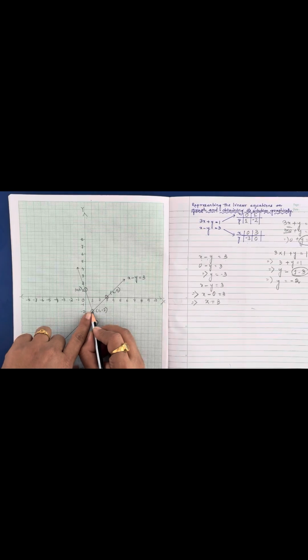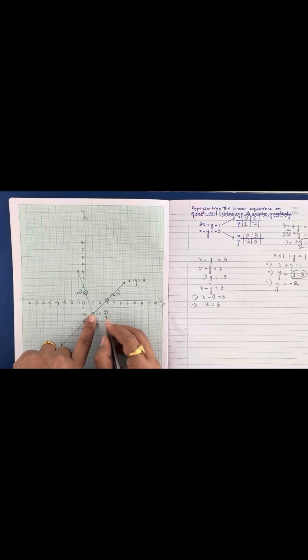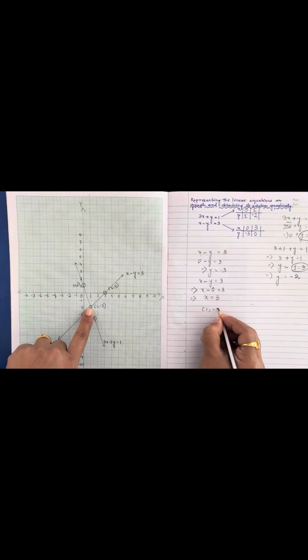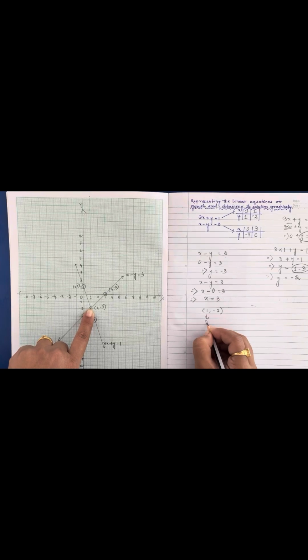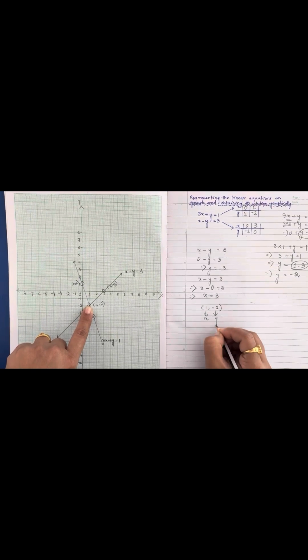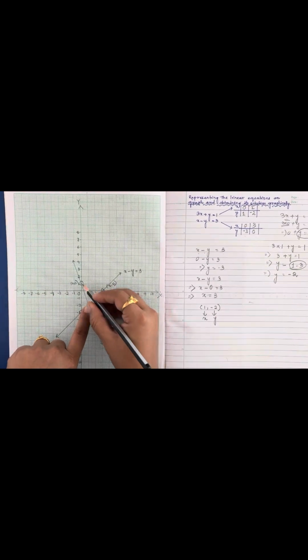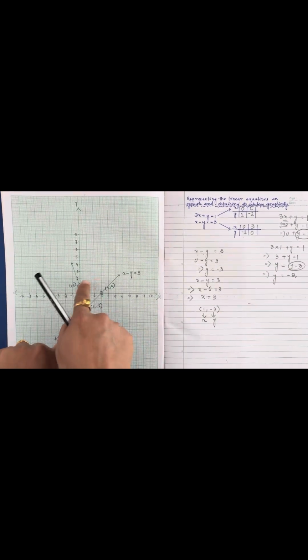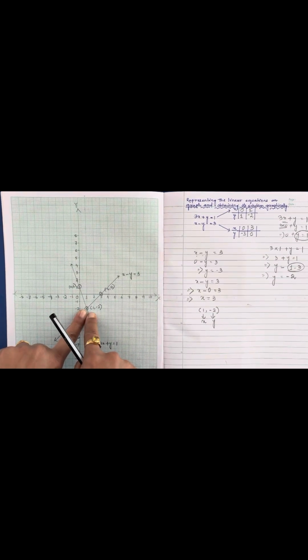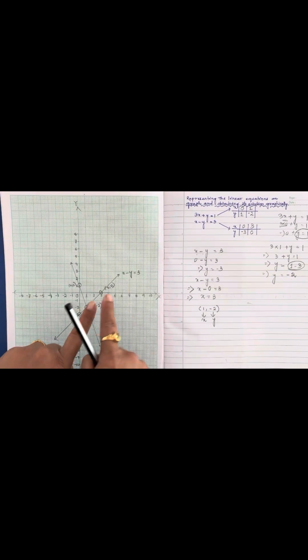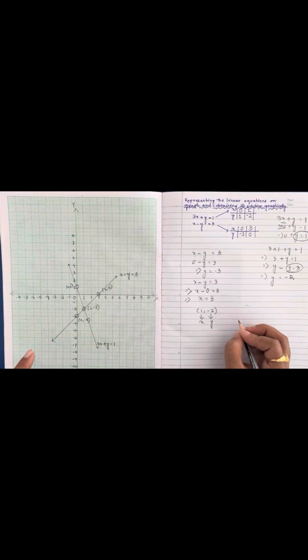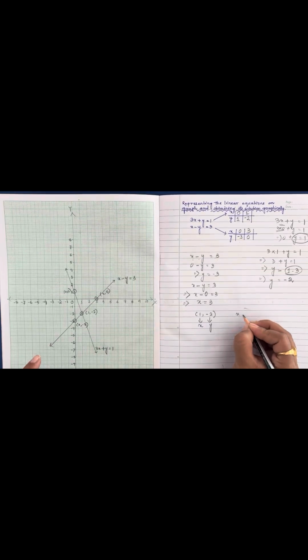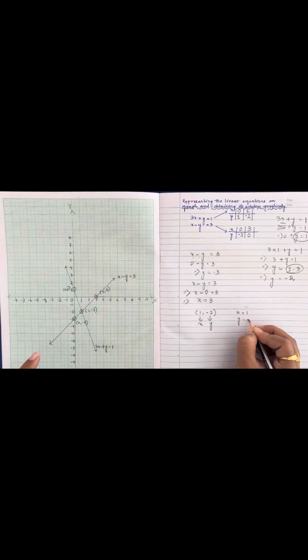That means at this point of intersection, the value of x is 1 and the value of y is minus 2, which is common to both the lines. That is why this particular x and y will satisfy both the equations. Hence the solution for these two is x is equal to 1 and y is equal to minus 2.